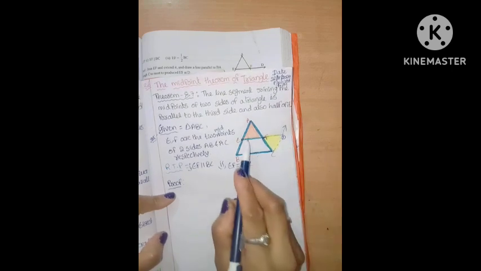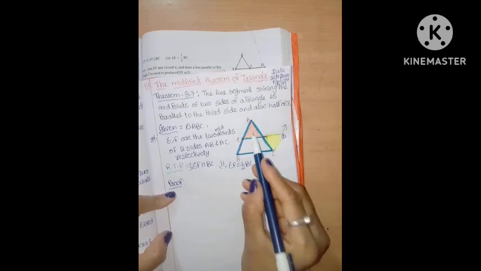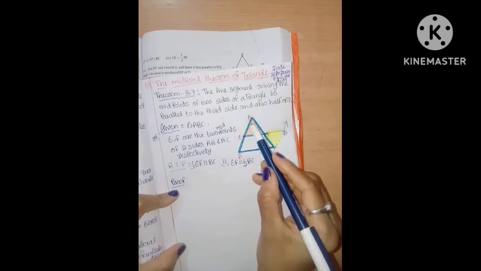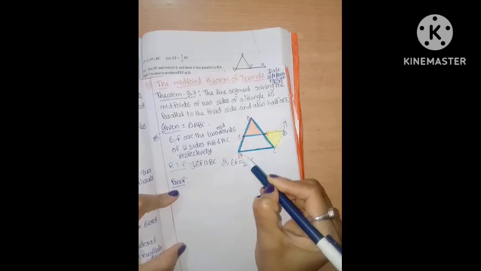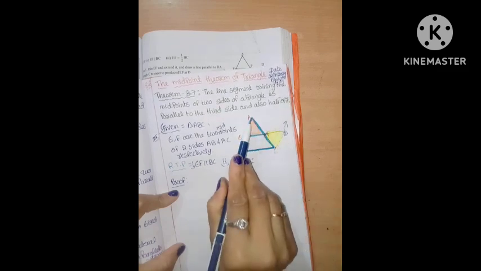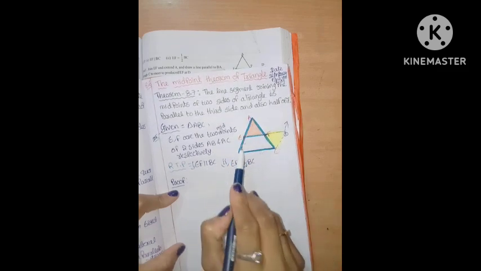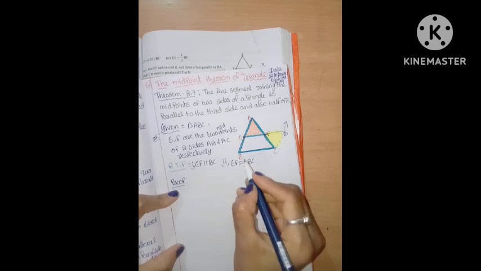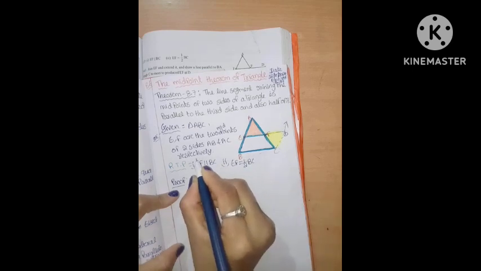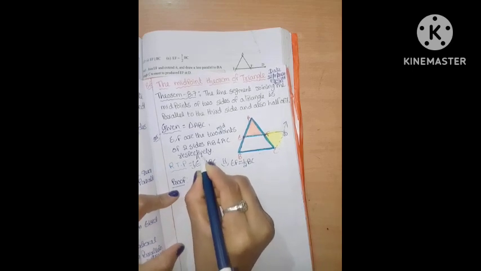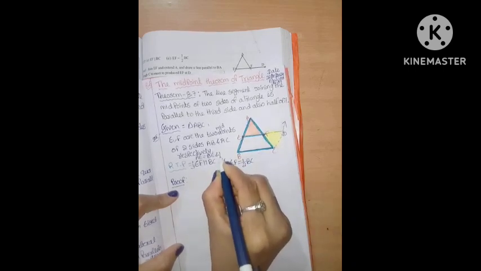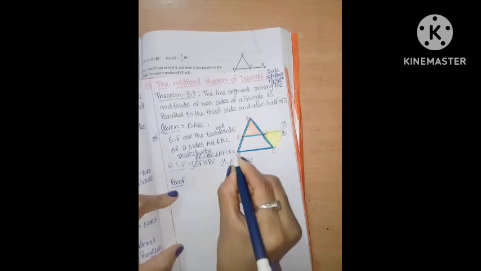You write it here. Given: AE equals BE, and AF equals FC. Why are these equal? Because E and F are midpoints, so AE equals BE and AF equals FC. Write these in the proof.